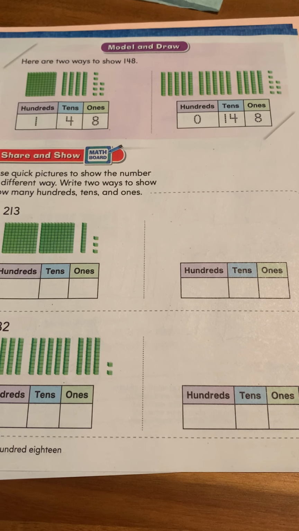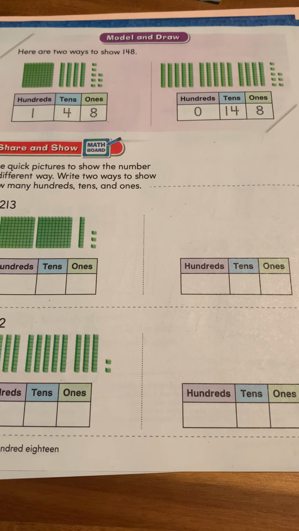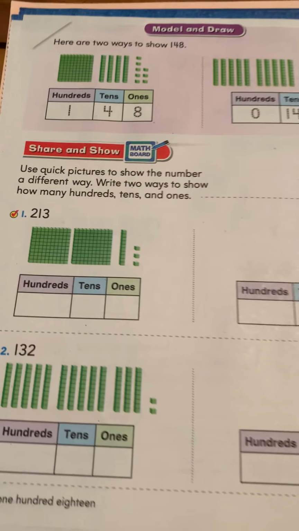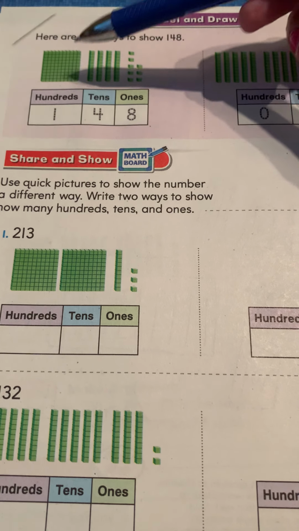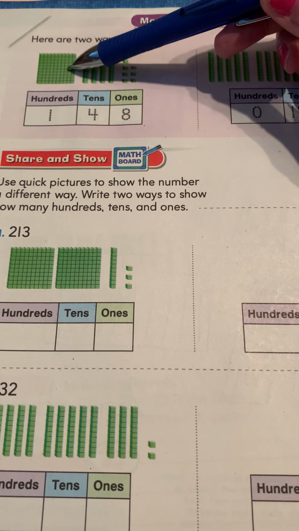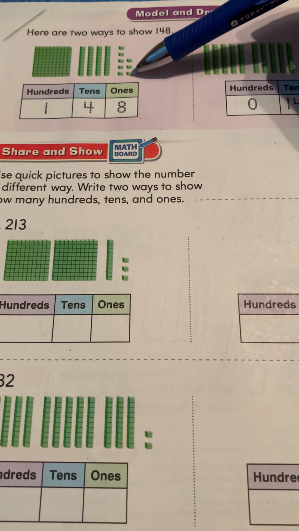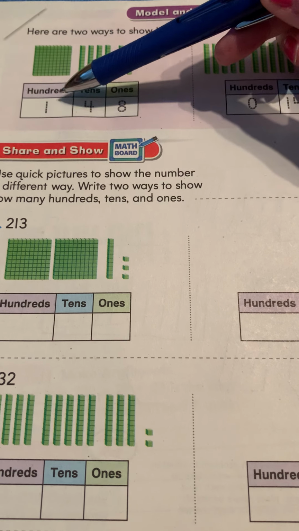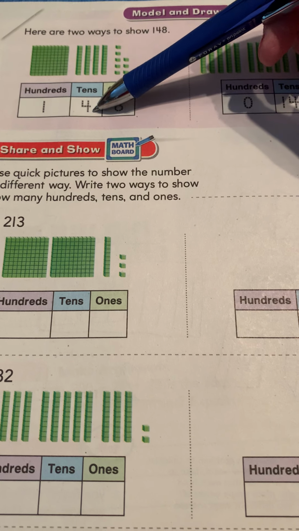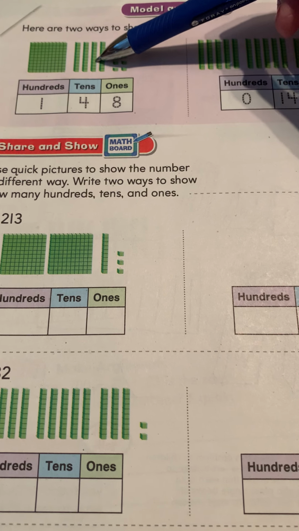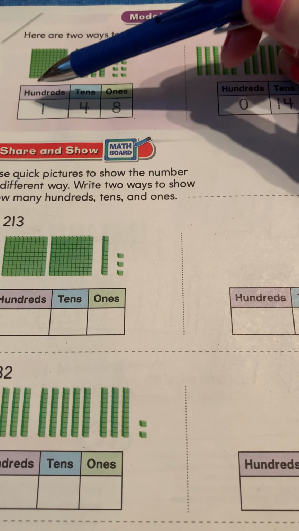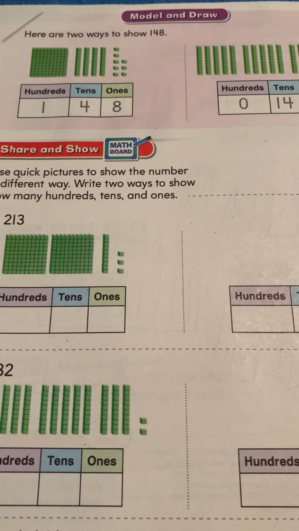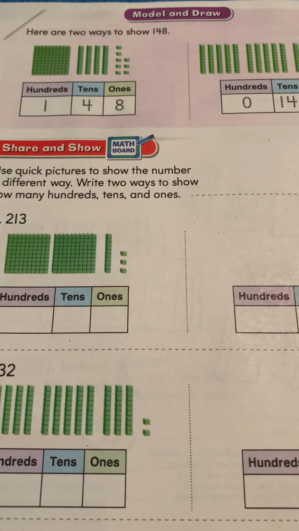They are showing you now the same thing I just showed you, but with hundreds, tens, and ones. So here is the number 148. This is a hundreds flat. These are 10 sticks. These are the ones cubes. 100, 4 10 sticks, 8 ones cubes. That's the normal way to put the number into place value. That is the first way that we've learned.